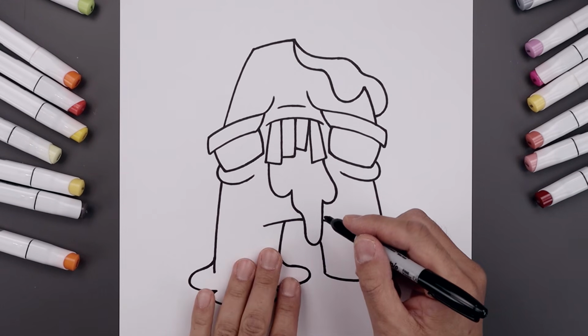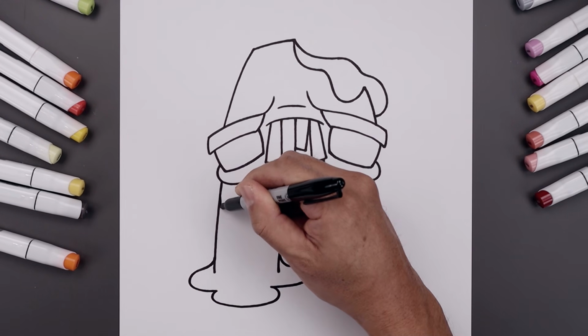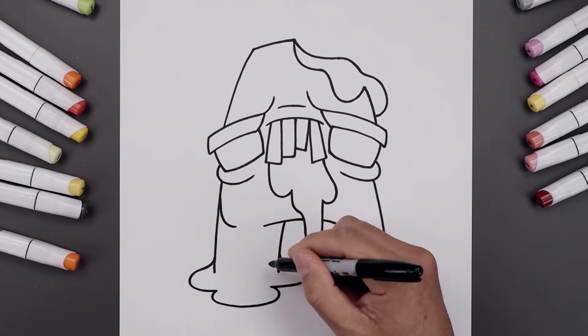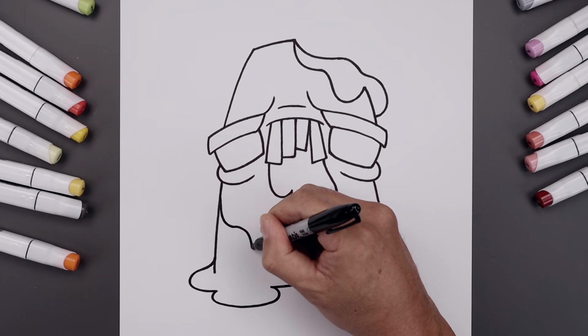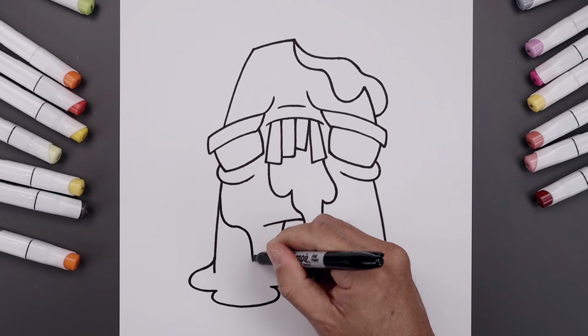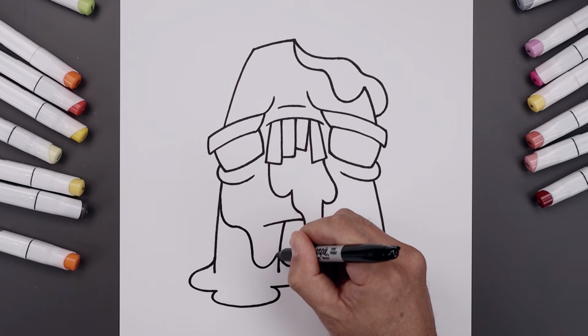I'm going to add those drips going across the left side. Start from the top, come down and in, and it's down towards the bottom, round out the bottom, and then pull that up on the inside.